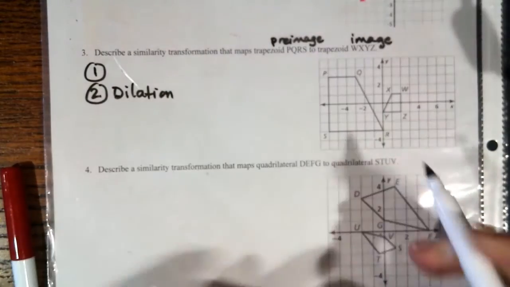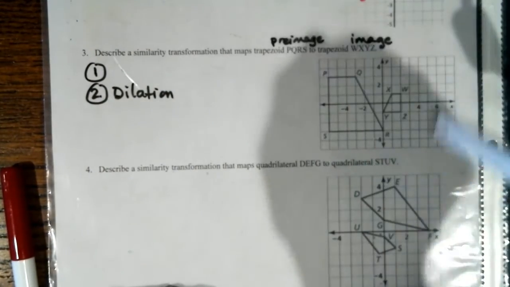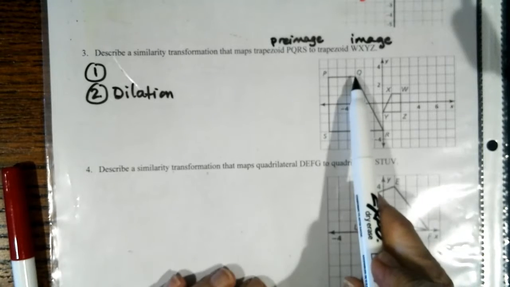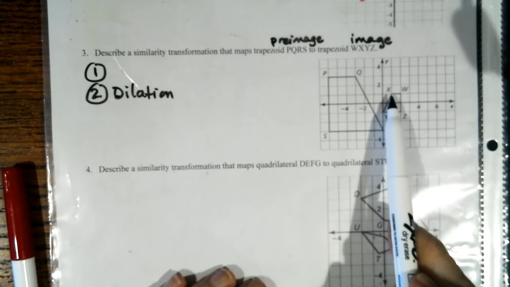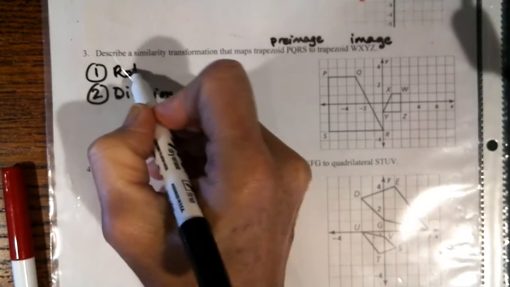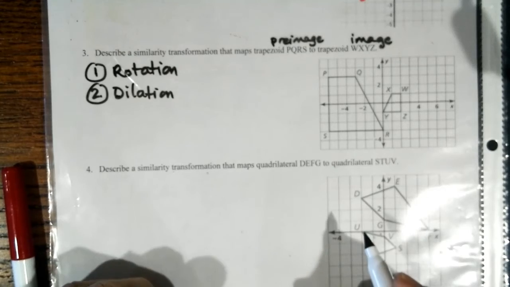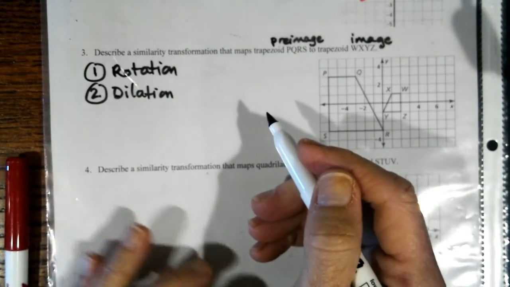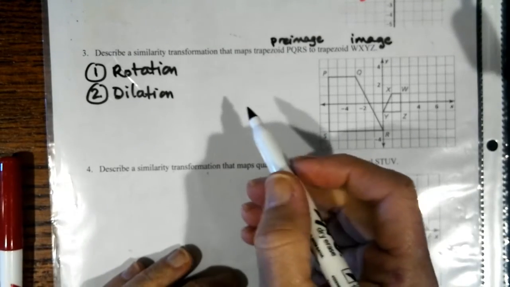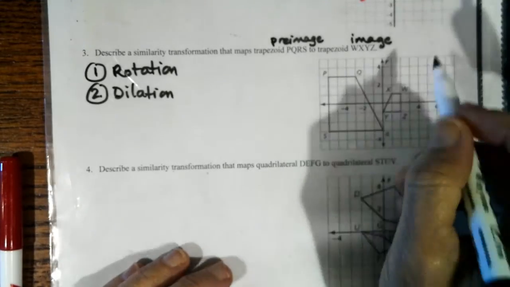And do you notice how it's flipped? That's actually the Q and the X are the ones that line up, the P and the W. So this is actually a rotation of 180 degrees. You could also say, oh, it's not a rotation of 180, it's a rotation of like 90. Sorry.